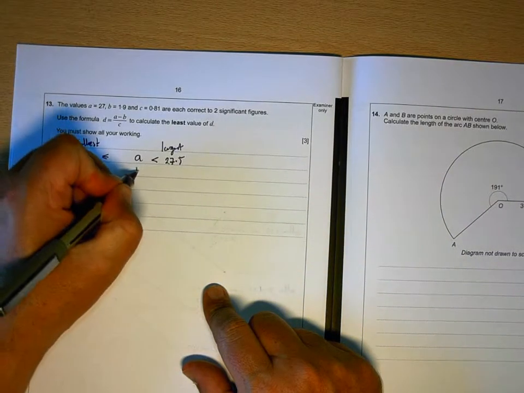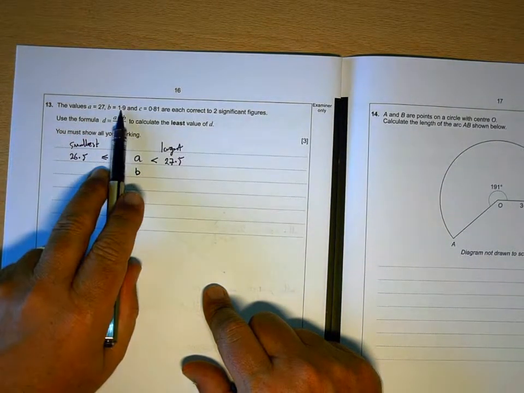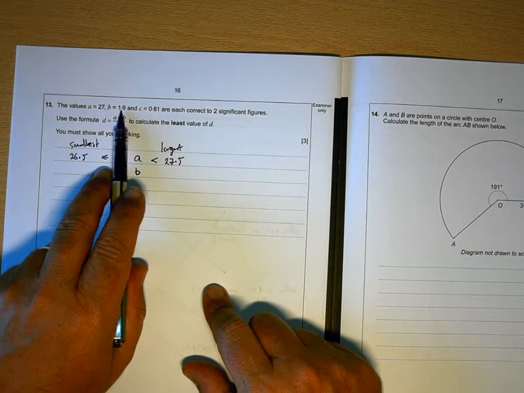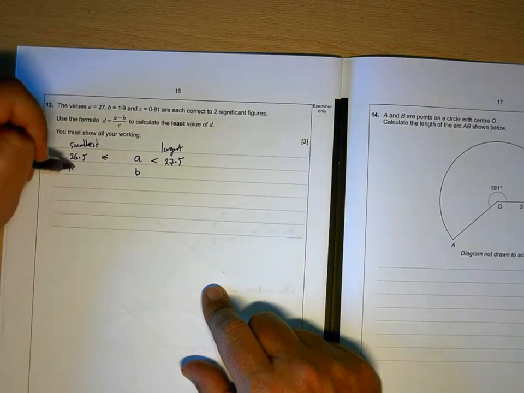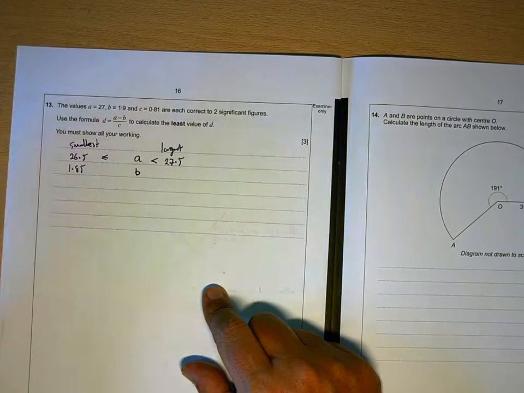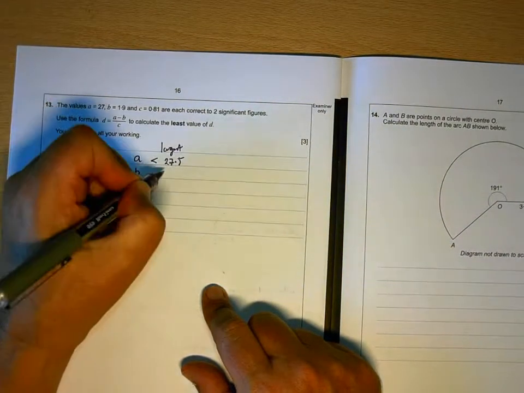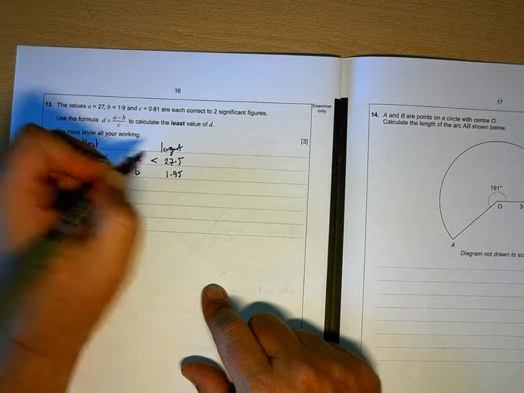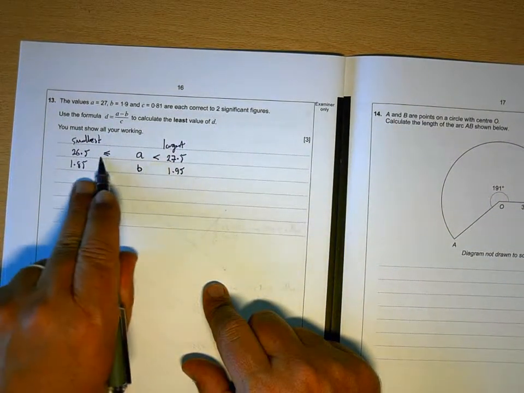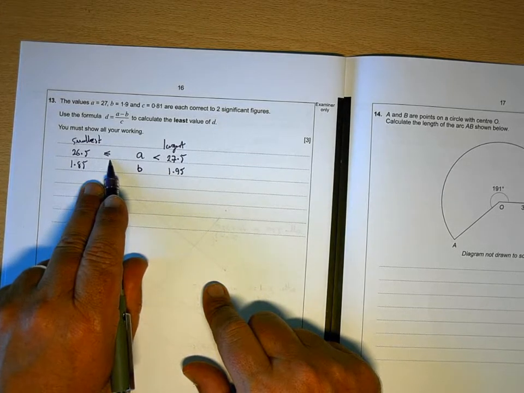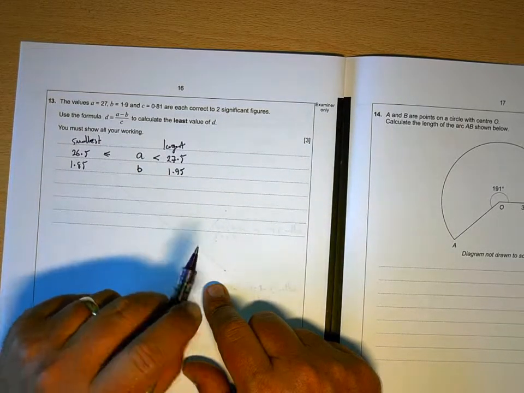B, if that's two significant figures, the smallest number that would round to that would be 1.85, and at the other extreme it would be 1.95, even though we know 1.95 would round up. Once again, those inequality symbols cover that issue.